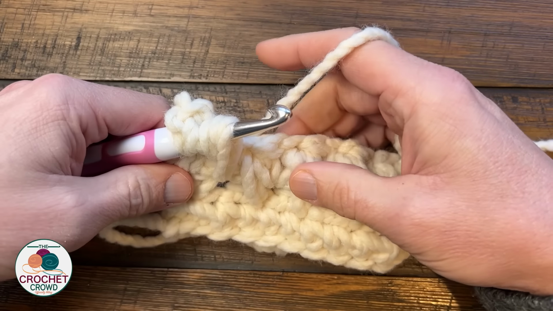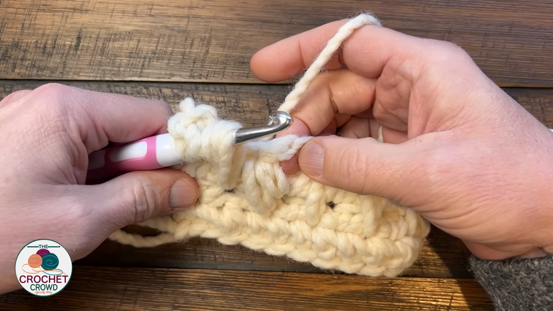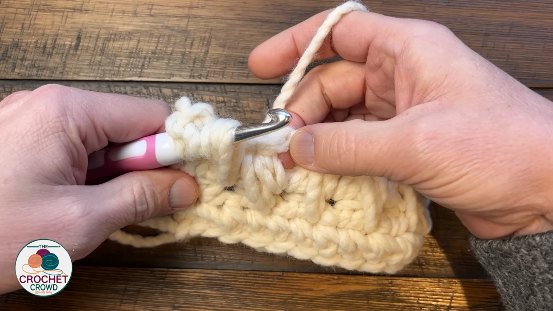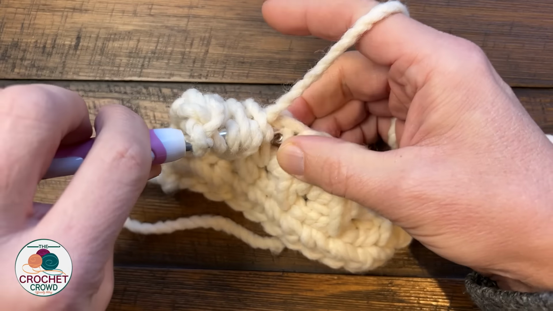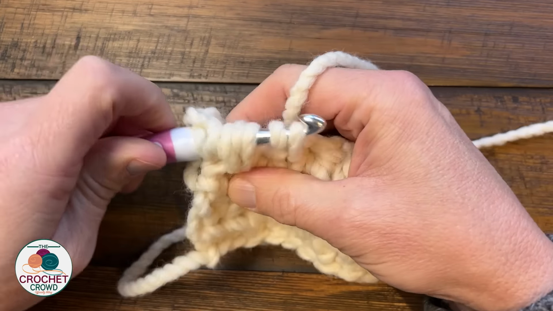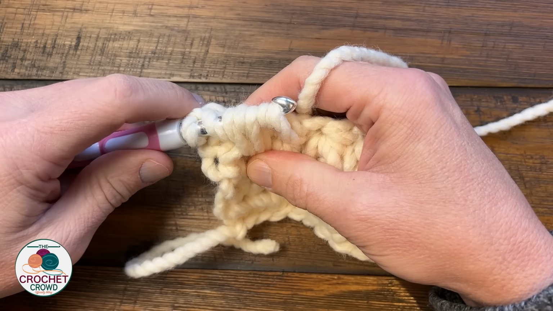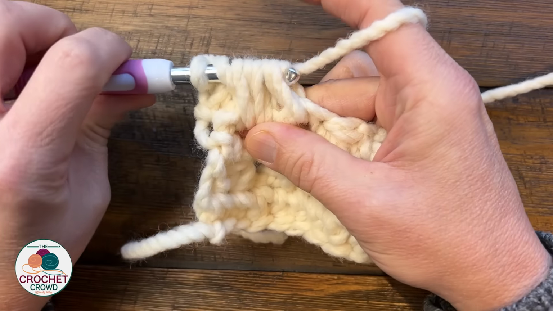So you've got 5 loops on the hook, and just use your fingers to separate things. If you don't see it, you're going to come into your next space. So yarn over, next space, pull through. You now have your 7 loops on the hook, yarn over, pull through all 7.